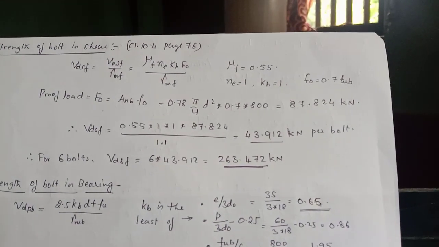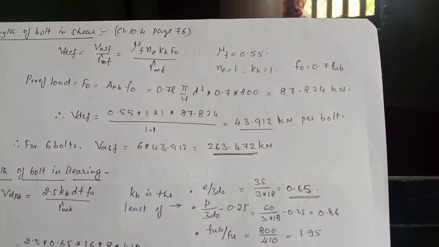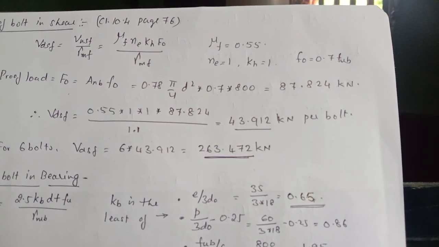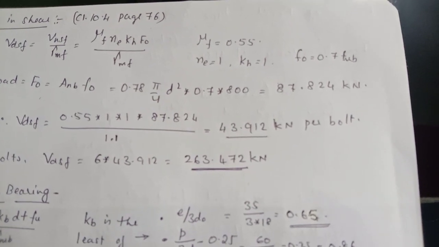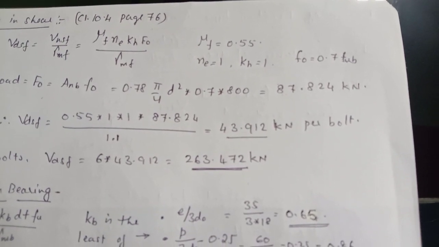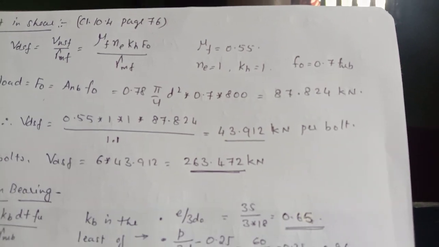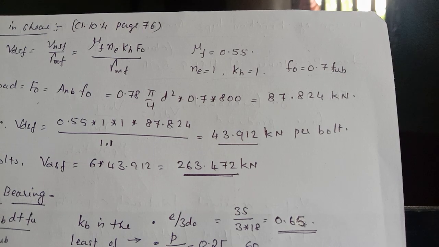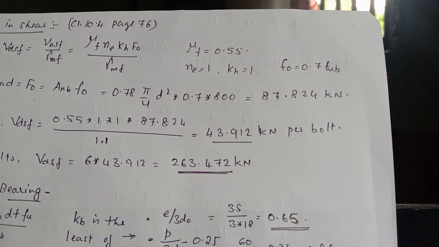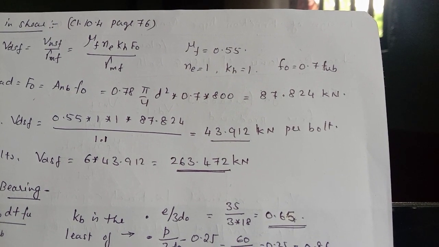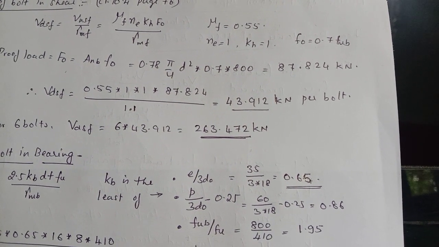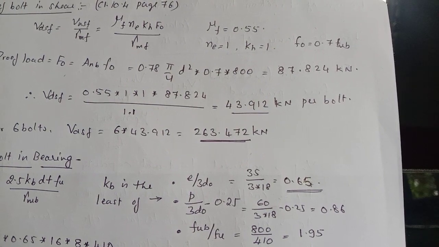Now let us calculate the strength of bolt in shear using clause 10.4, page number 76. The previous formula we have noted that VDSF equal to VNSF divided by gamma MF, that is mu F into Ne into Kh into F naught divided by gamma MF. So the mu F value is equal to 0.55, Ne is 1, Kh is 1 and F naught equal to 0.7 times FUB, that is used to calculate capital F naught, that is equal to A and B into F naught.